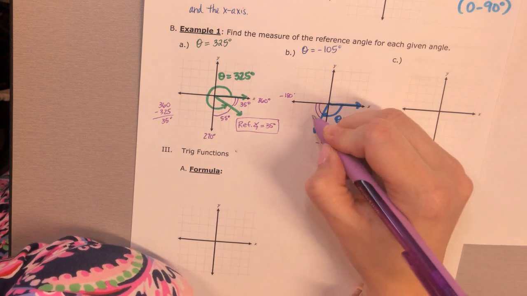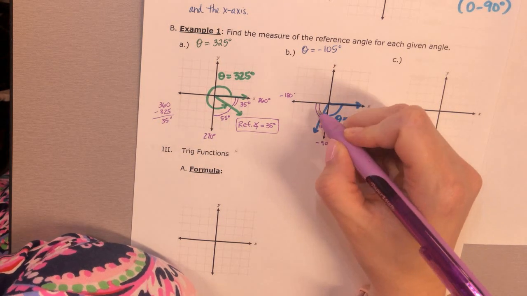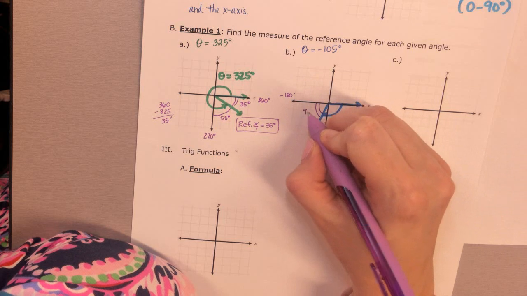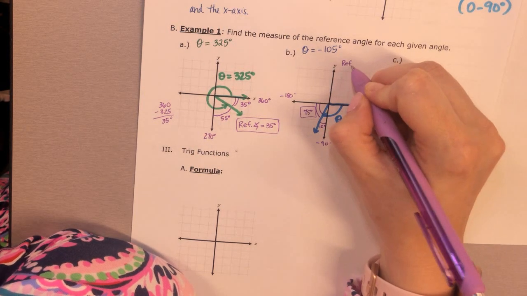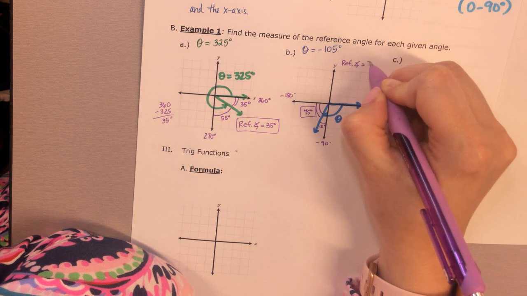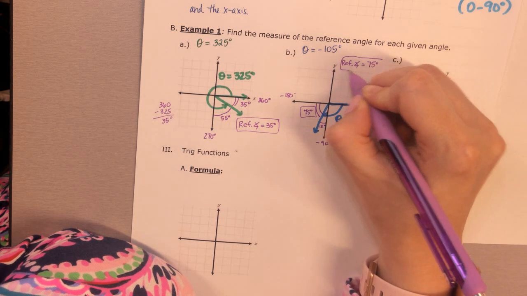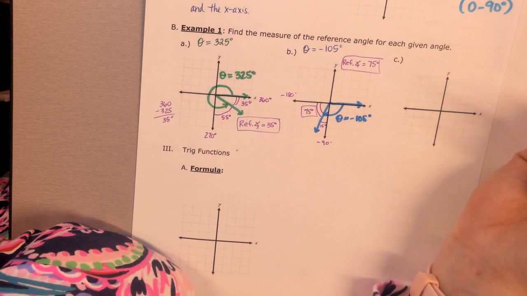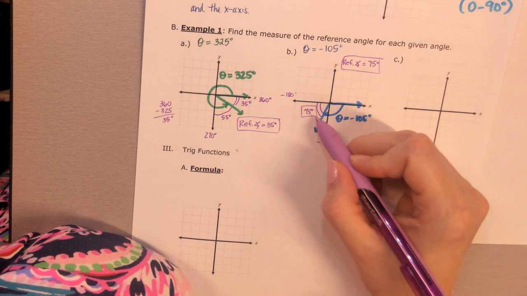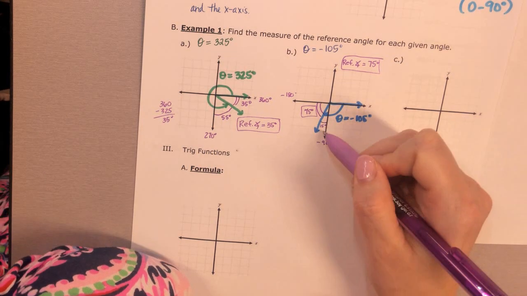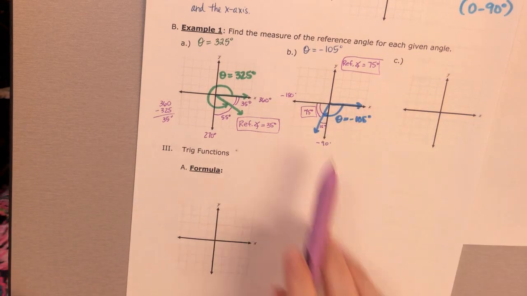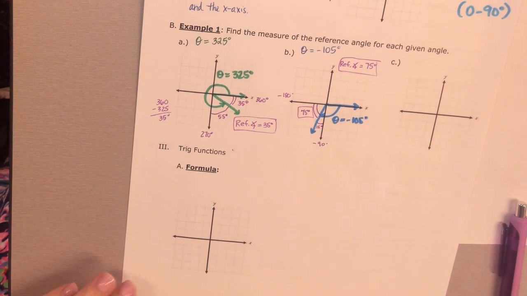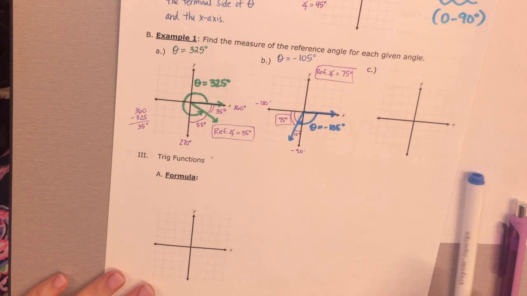You know that 15 and this have to add up to 90, so it would be 75 degrees. So your reference angle is 75 degrees. You could do 90 minus 15. You could ask yourself, what do you add to 15 to get to 75? You could do 180 minus 105. All of those are great strategies.